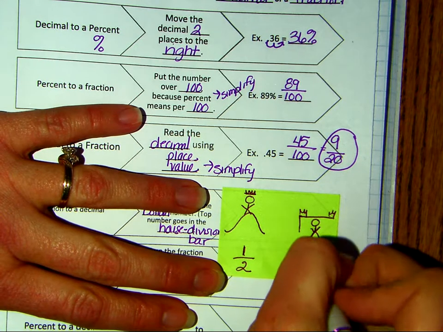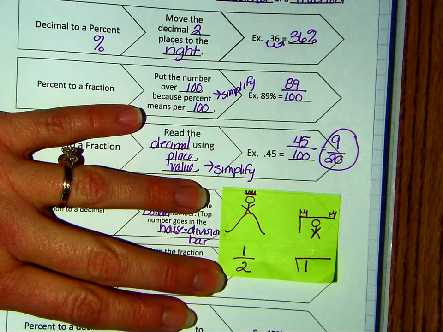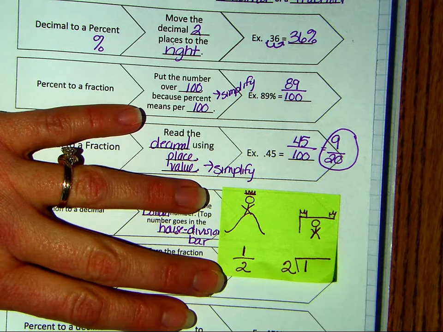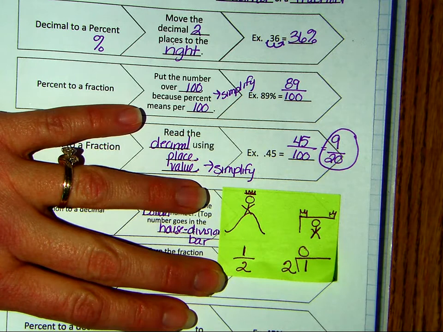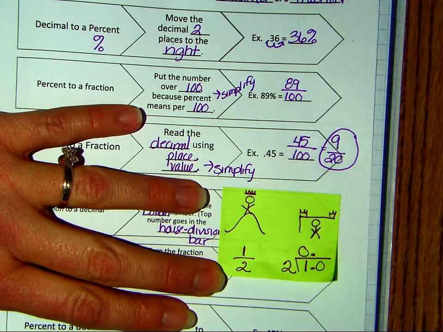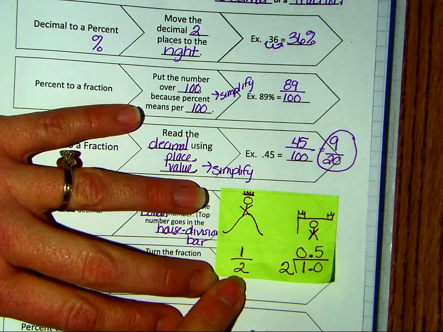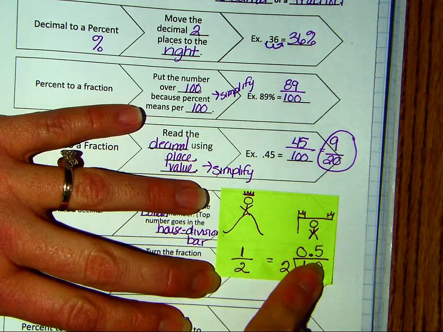1. He's going to go in our division bar castle. Who's left outside the castle trying to get in? 2. So now, let's try it. Can 2 go into 1? No. So what do I do? I add my zeros, I add the decimal. Can 2 go into 10? Yes. How many times? 5. So 1/2 is equivalent to 5 tenths.